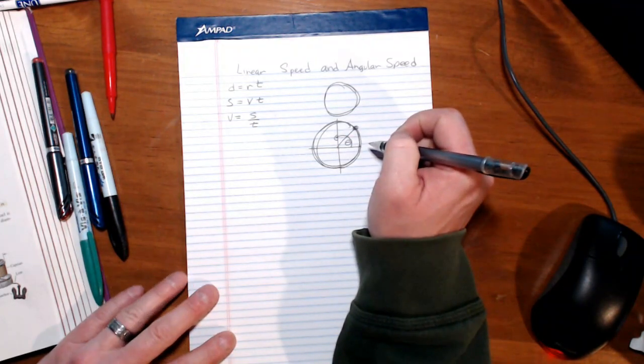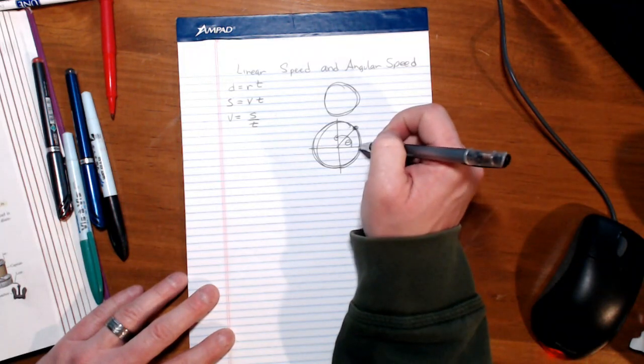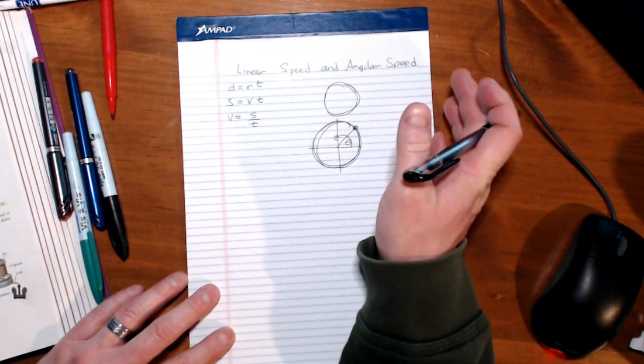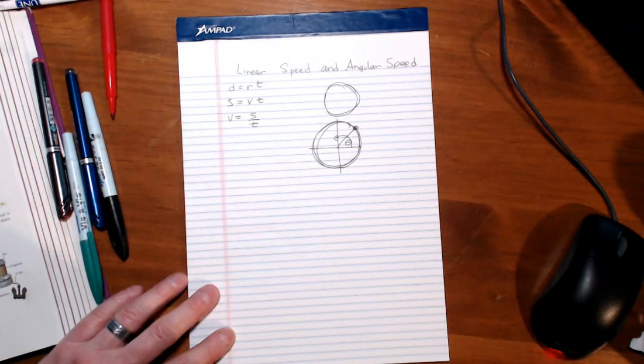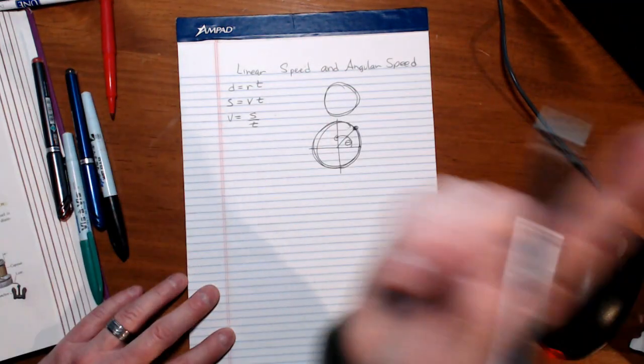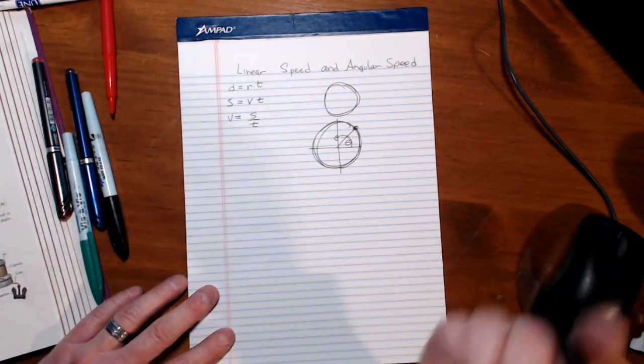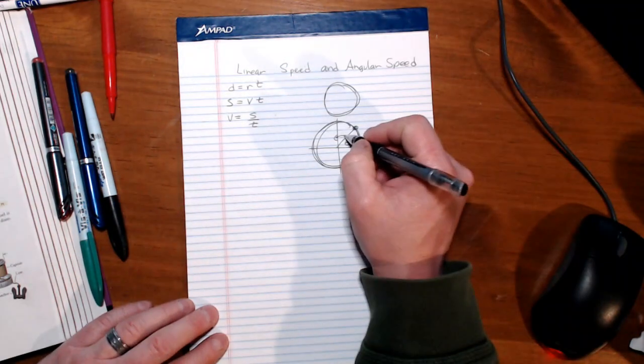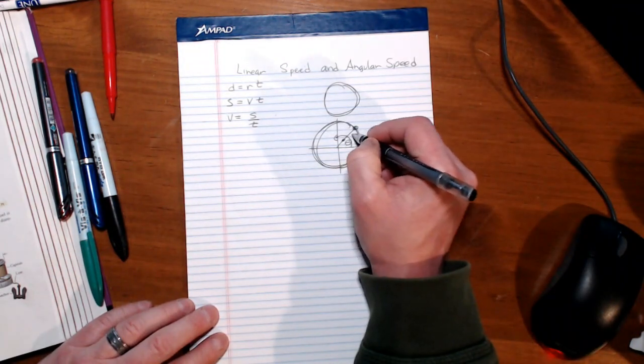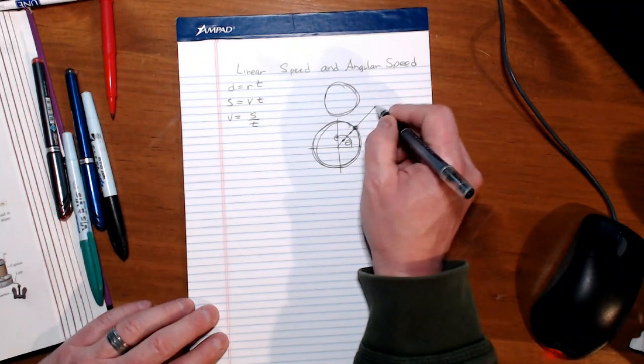Think of it as if you're standing at the very middle of a merry-go-round. You're not actually moving, but you're spinning around, and your perception of the angle that's moving around changes, right? But that angle doesn't change whether you're standing here or here or out here.